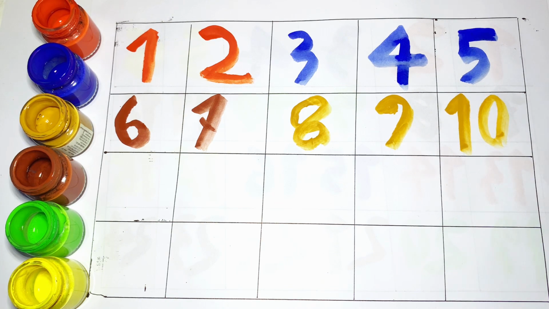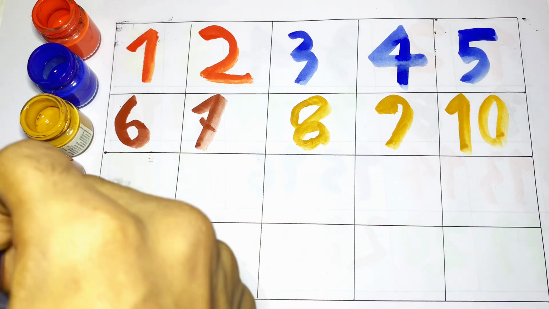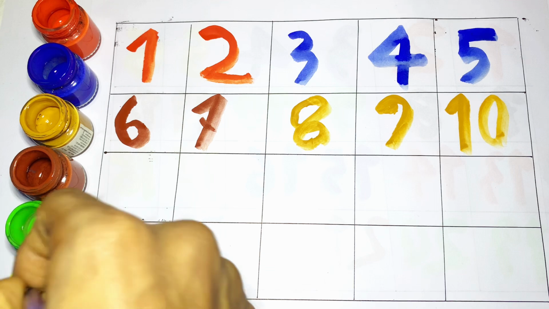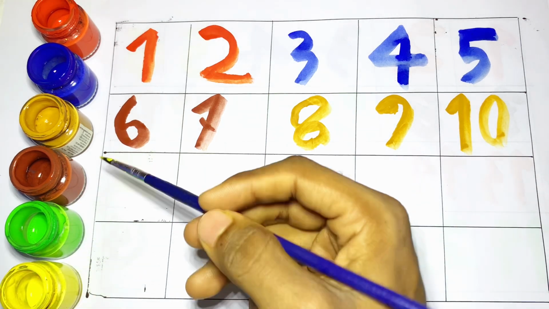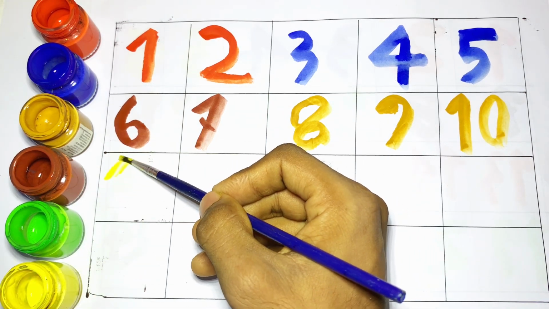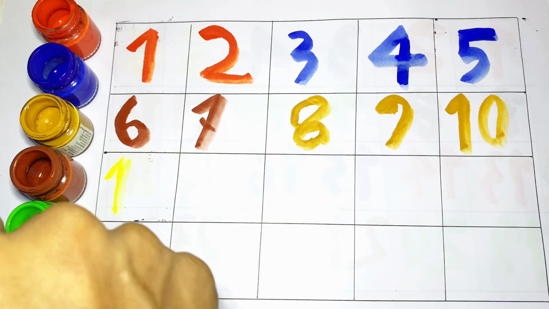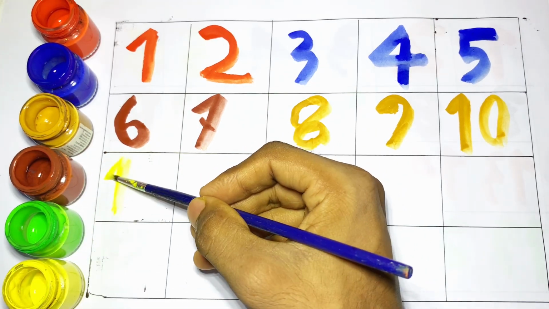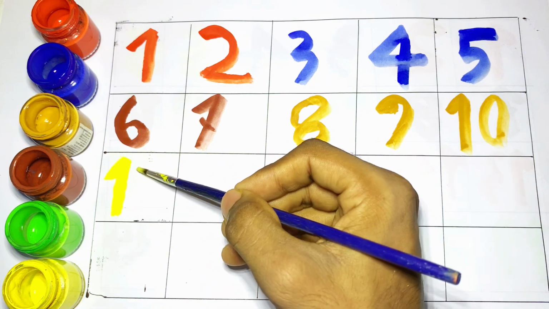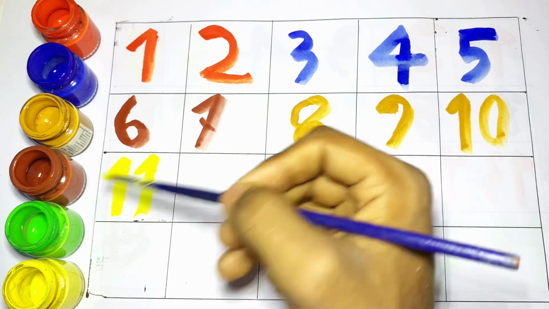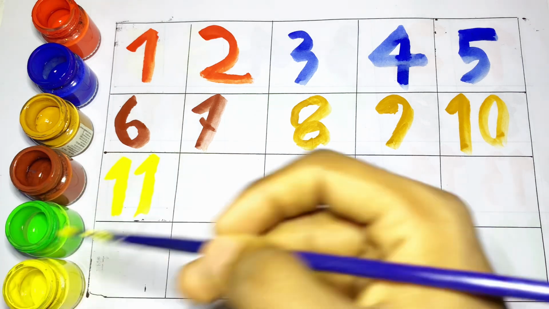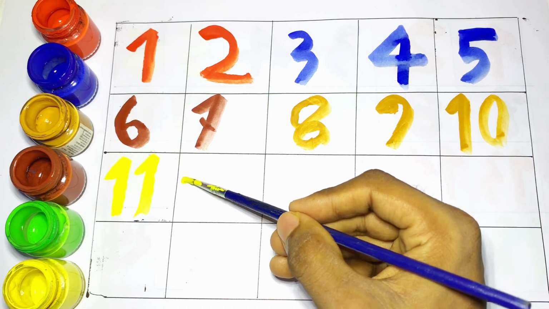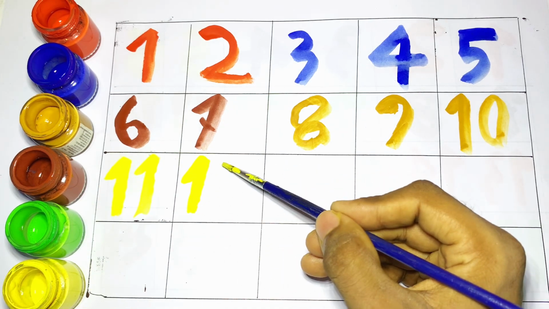Now it's 11. The number 11, and use yellow color. The number 11, and use yellow color. Again use yellow color and draw 12. The number 12.